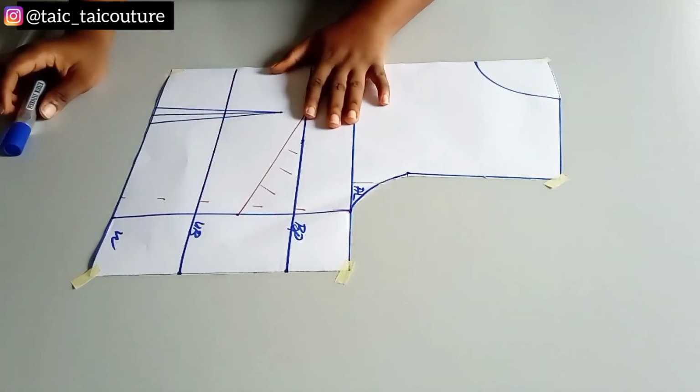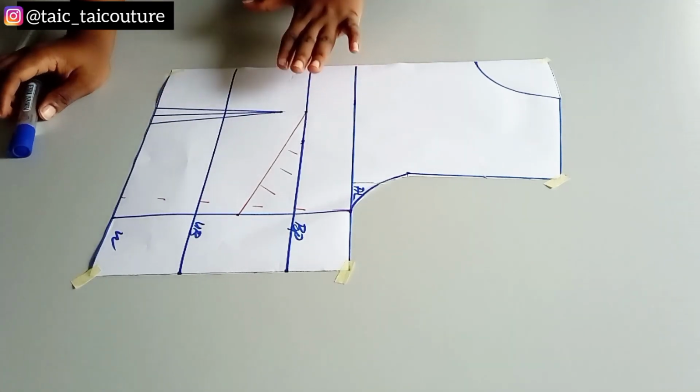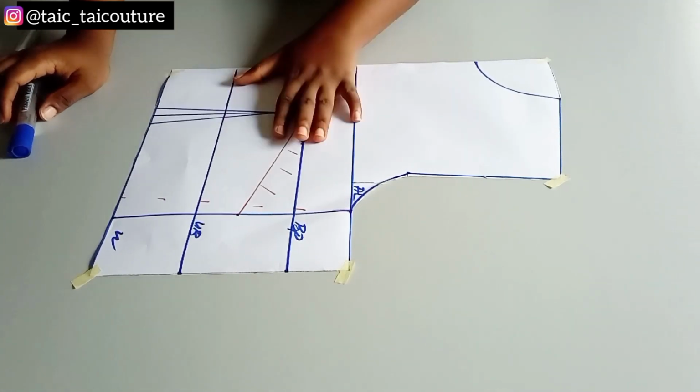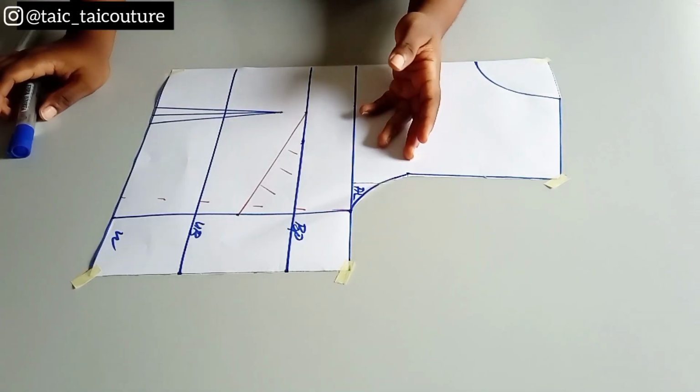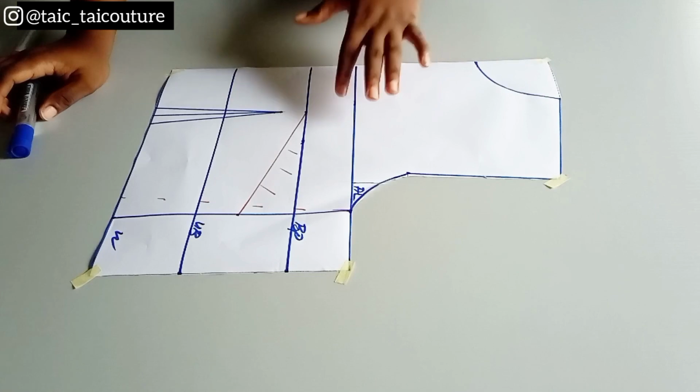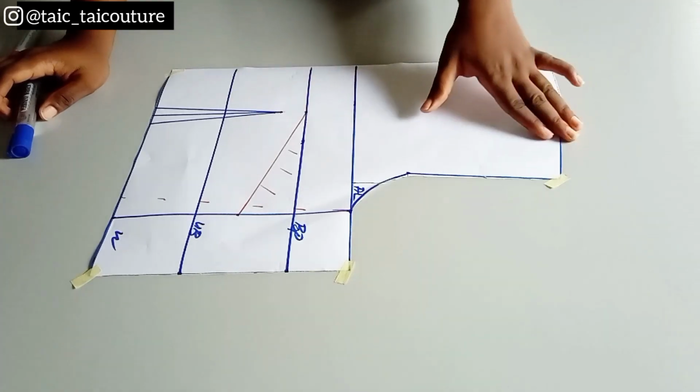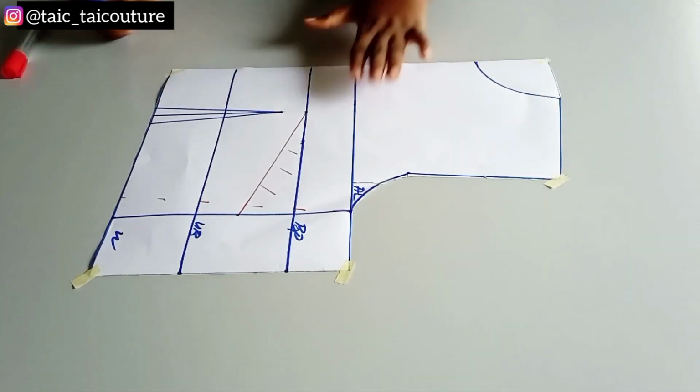So the first thing I'll be doing is to alter this pattern into a bustier before altering it into a corset. You can use your armhole princess dart for this. You can use your shoulder bustier for this, but for the purpose of today's tutorial, I'll be altering this pattern into a shoulder dart bustier.